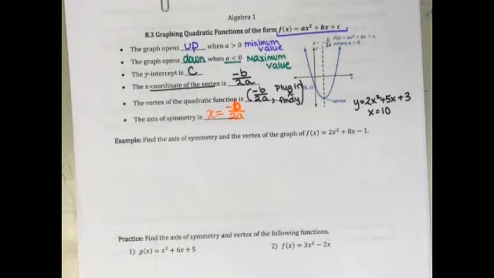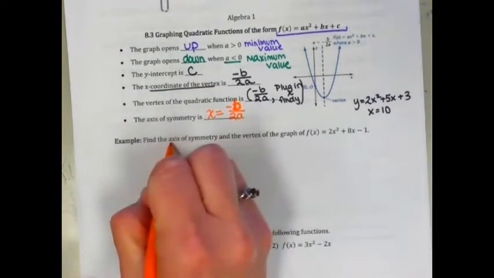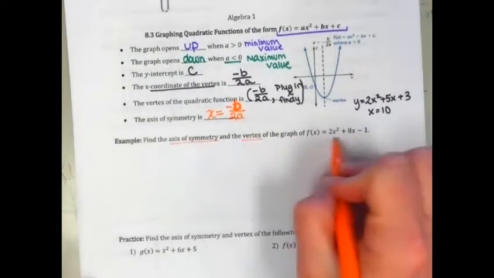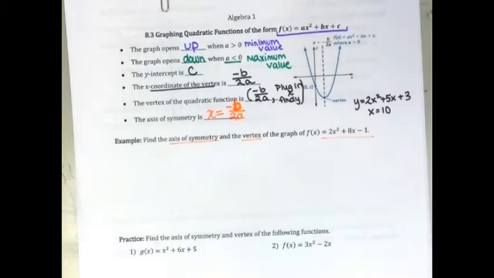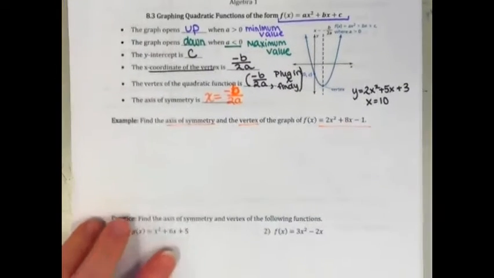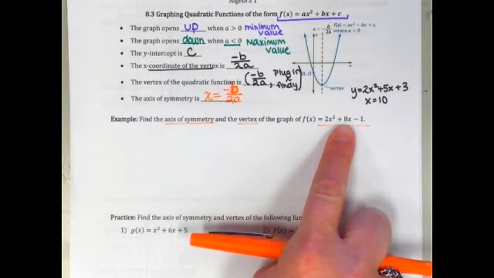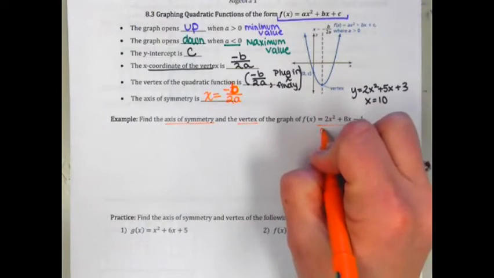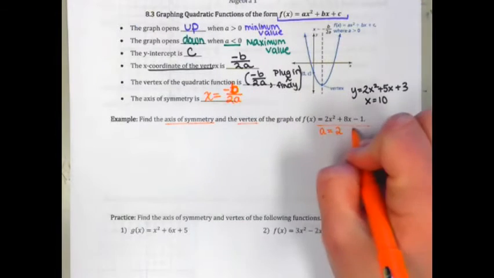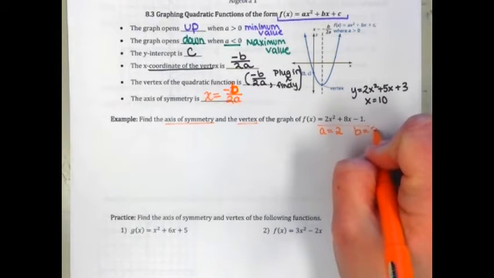Okay? All right. Find the axis of symmetry and the vertex of this graph. Okay? The axis of symmetry, because we have a bx, right? What is my a in this problem? My a is 2. My b is what? 8.